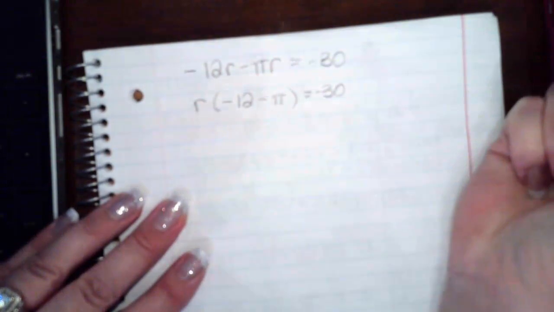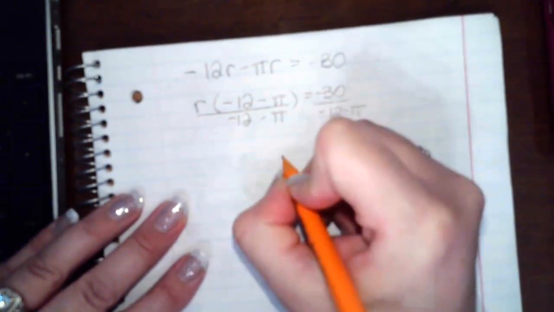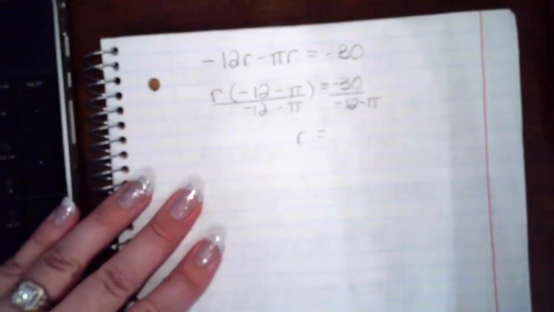Let me focus that a little bit more. Hang on. It's old. It's going to take a second. All right. So I've got r times negative 12 minus pi is negative 30. So divide both sides by negative 12 minus pi. And all the negatives cancel. Good heavens, that's horrible. I'm sorry. Give me just a second.